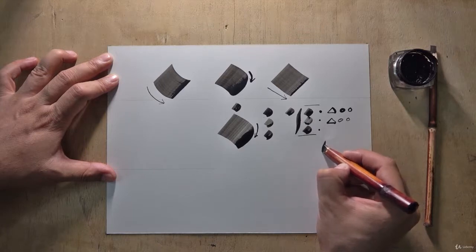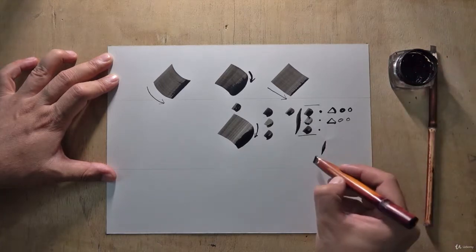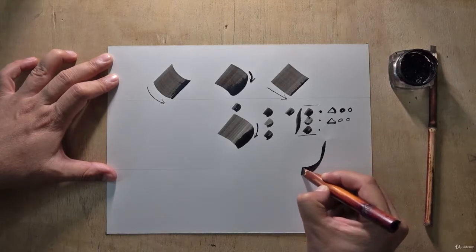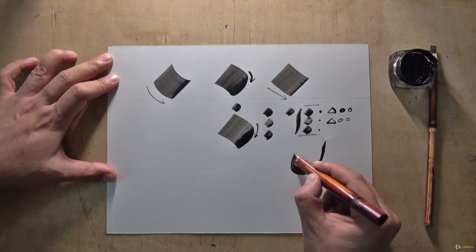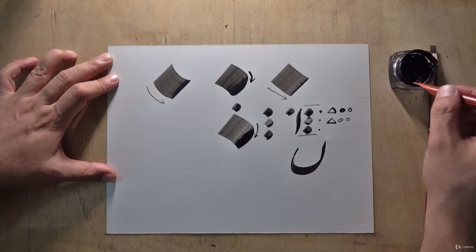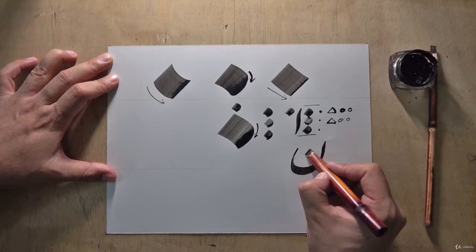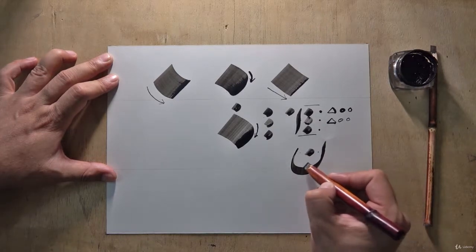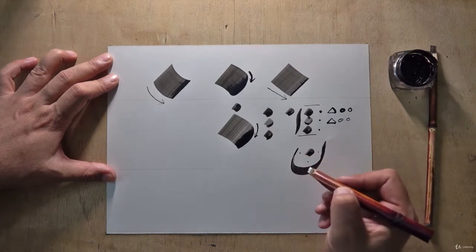Just to give you an example, before even using it, I will draw a letter noon. Now I have drawn a letter and I say one nuqta here, one here, one here, and one here.